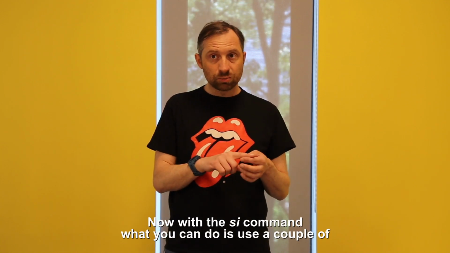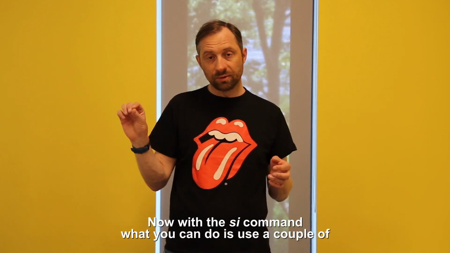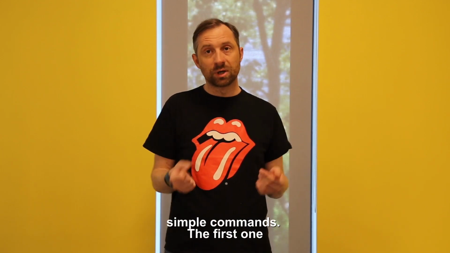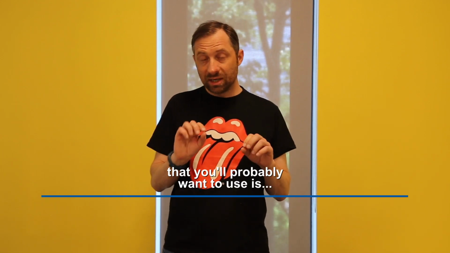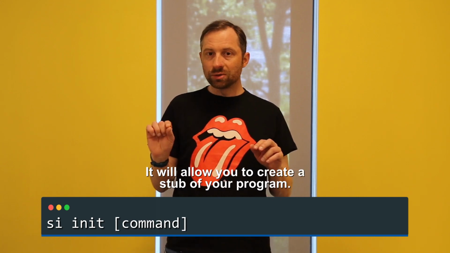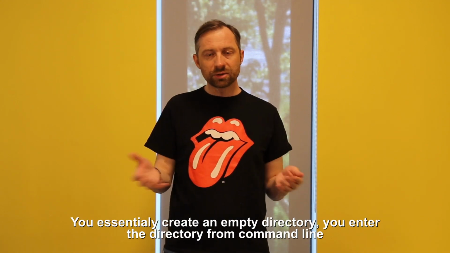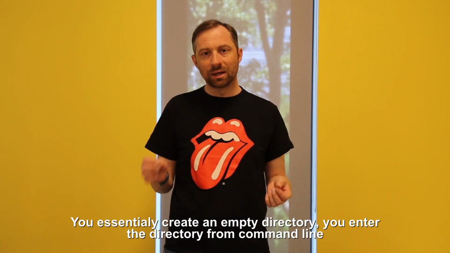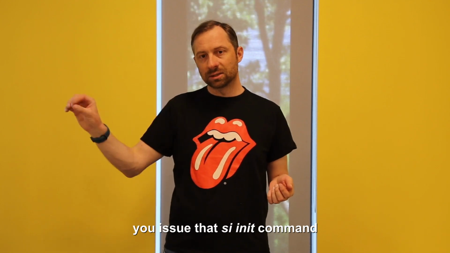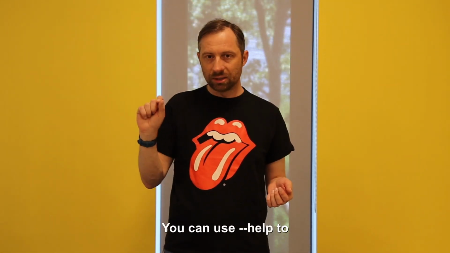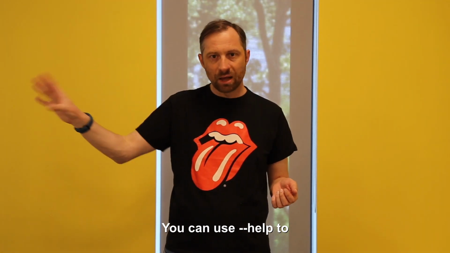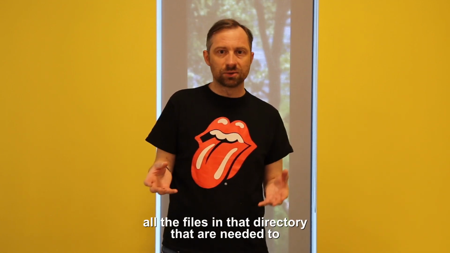Now, with the SI command, what you can do is use a couple of simple commands. The first one that you'll probably want to use is SI init. It will allow you to create a stub of your program. Essentially you create an empty directory, you enter that directory from command line, you issue that SI init command. You can use --help to guide you through the process. And then you'll get all the files in that directory that are needed to run your program, essentially.